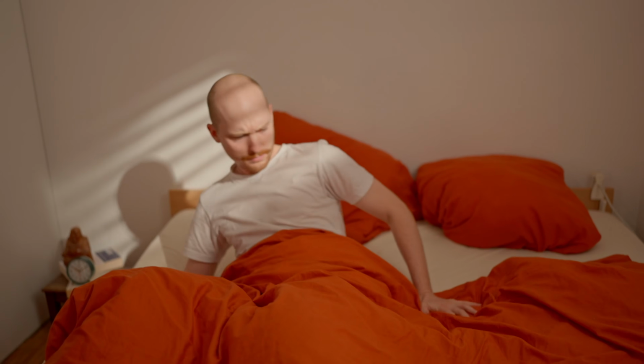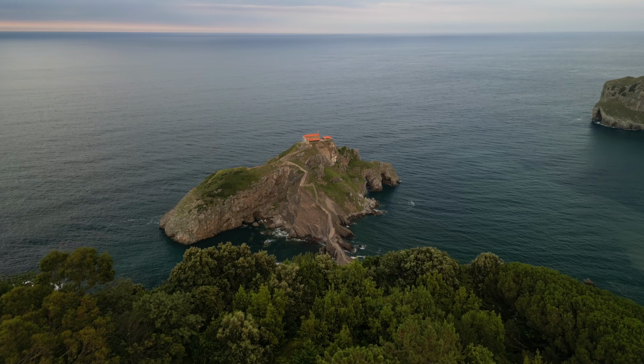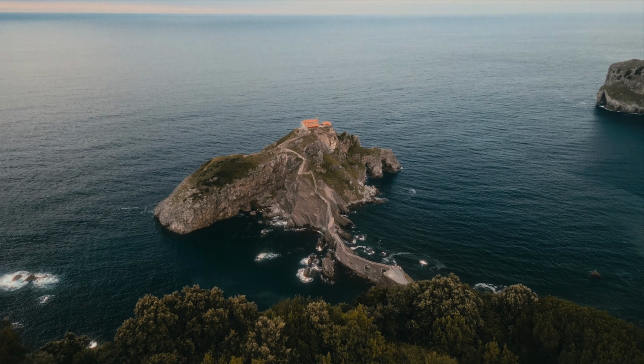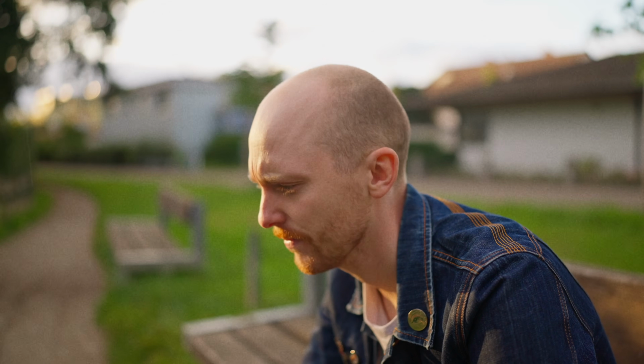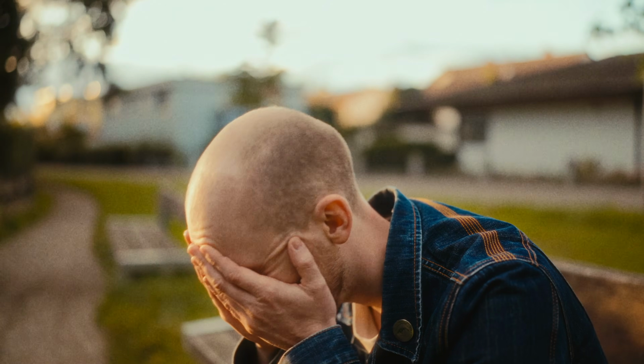Overall, I think Dehancer is a fantastic tool for getting good-looking filmic color grading quickly. You have a ton of different options available to create all kinds of different film looks. And I really love the results that I've been able to get with this plugin.